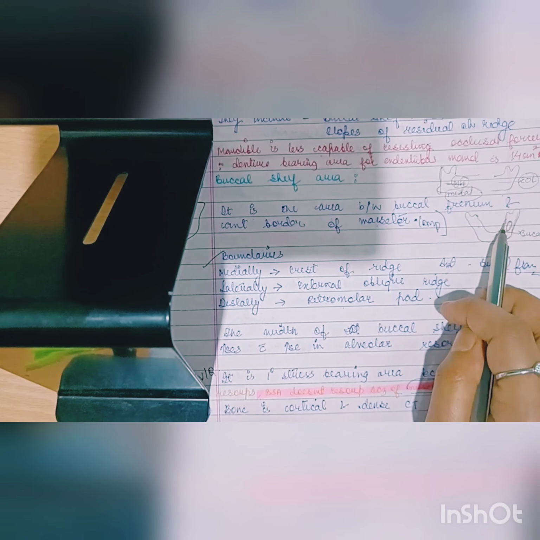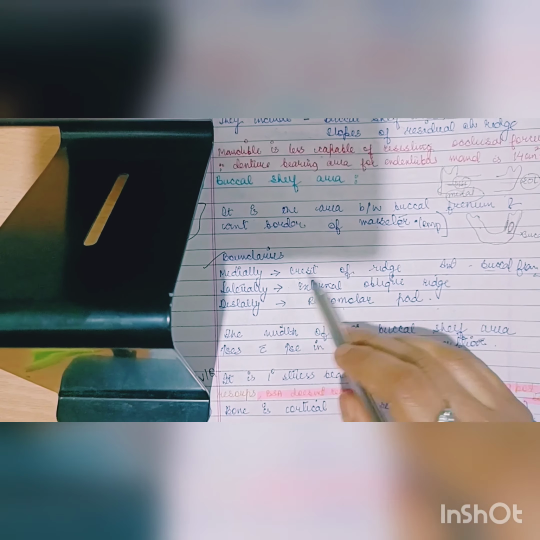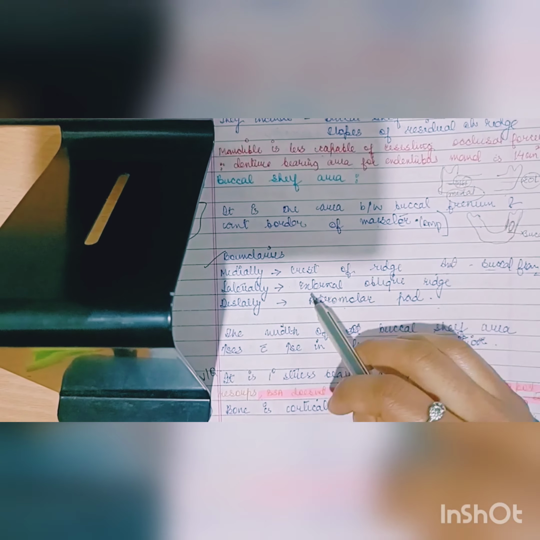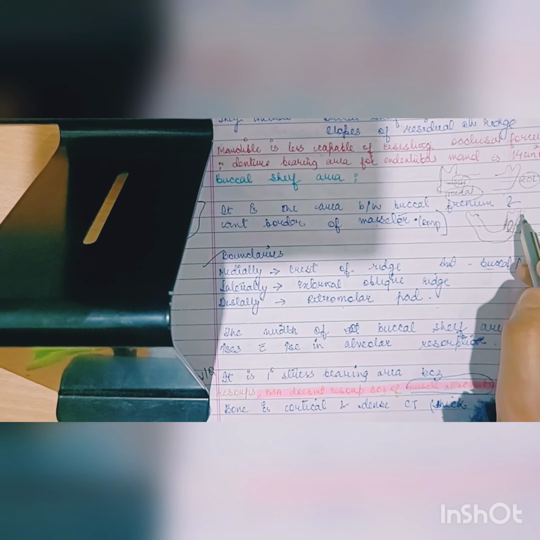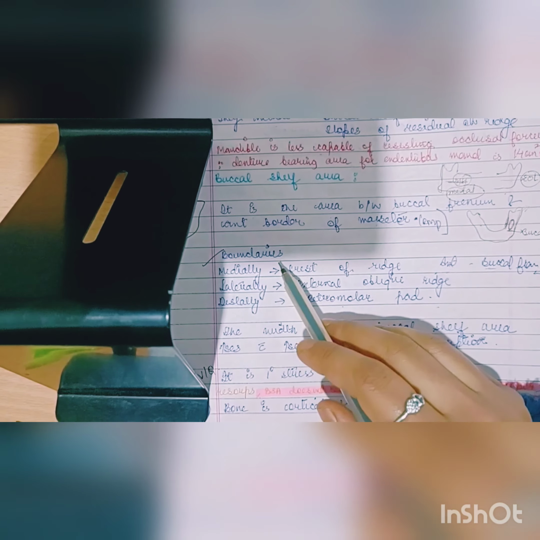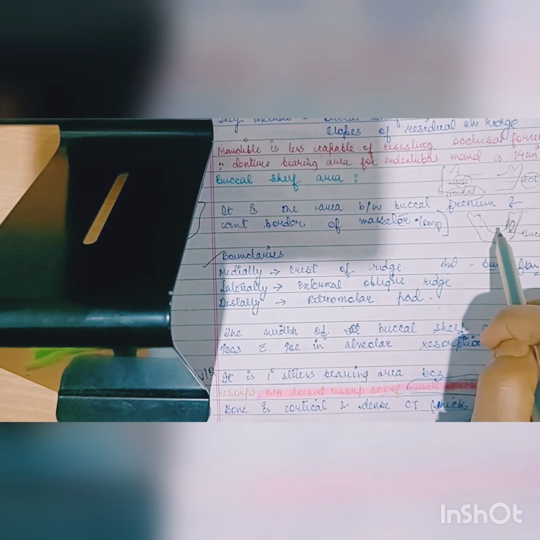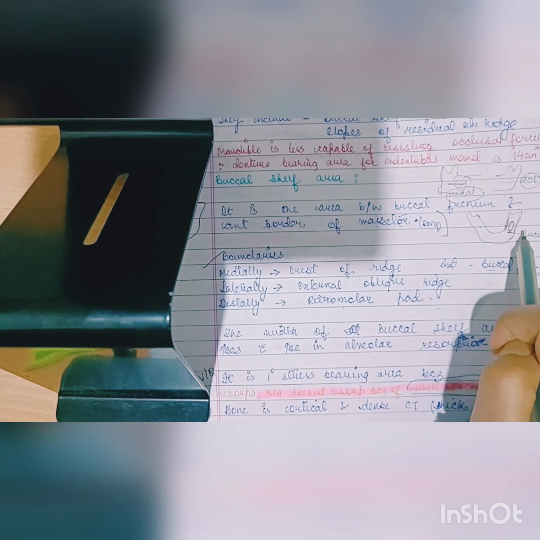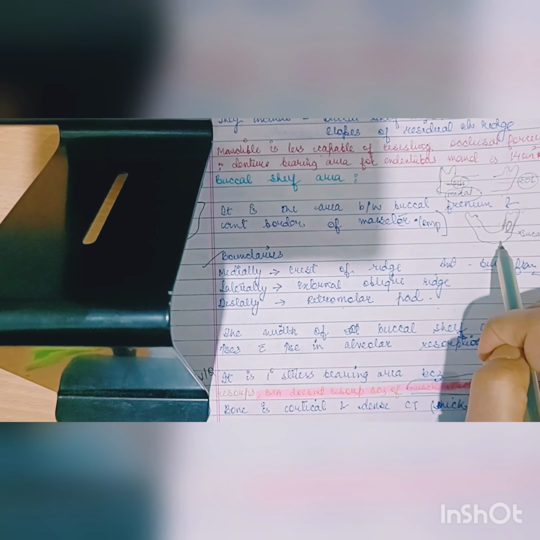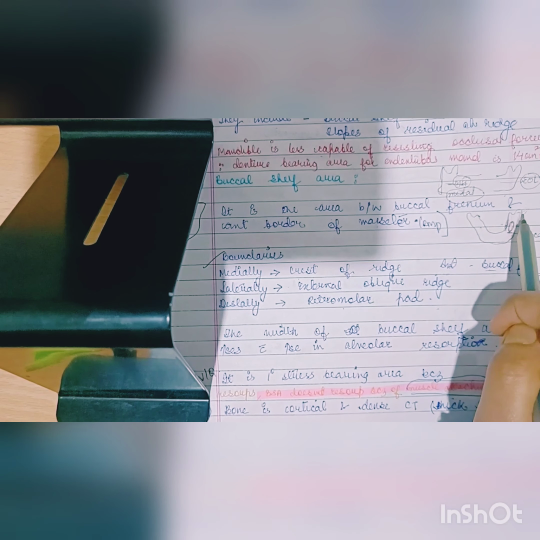So medially there is the crest of the ridge, anteriorly there is buccal frenum, laterally there is external oblique ridge, and distally there is retromolar pad. We'll be studying it in the video.